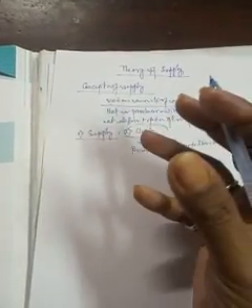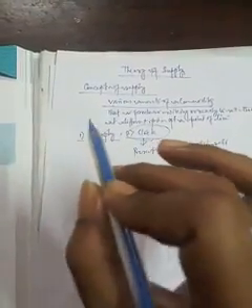That means stock means the total amount of goods available in the producer's hands at a particular time, that the producer wants to sell for the present as well as for the future. But supply refers to a part of stock.